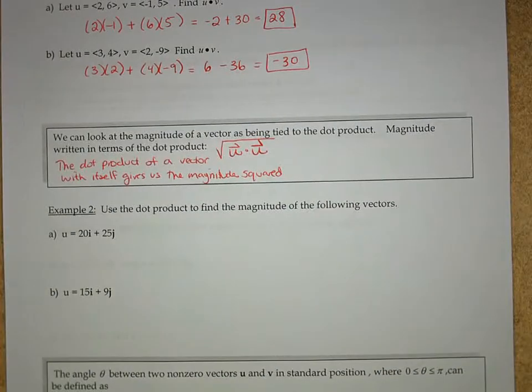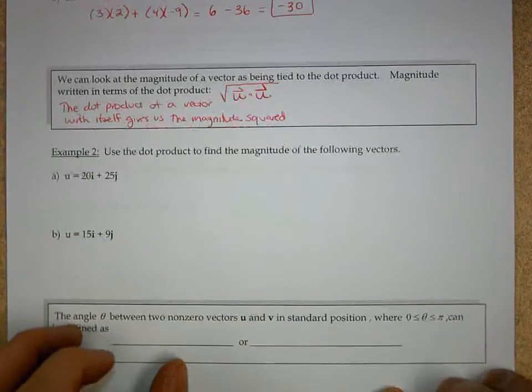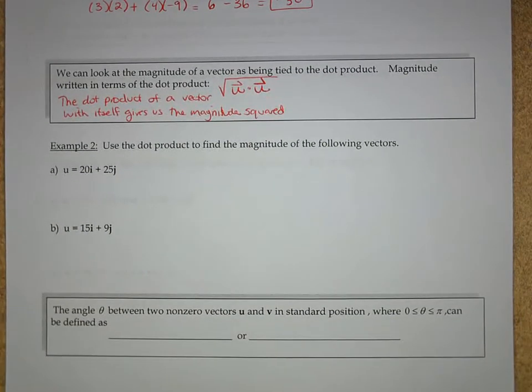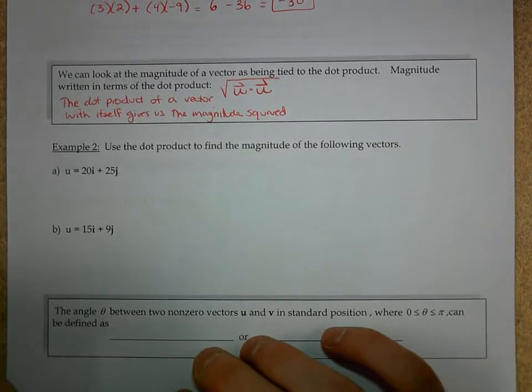And that should make sense based off of what we did previously with magnitude. When we're in component form, the magnitude is the square root of the x component squared plus the y component squared. Now when we take the dot product of the vector with itself, if we take x times x, it's the same thing as x squared, or if we take y times y, it's the same thing as y squared. So here in example 2, using the dot product to find the magnitude of the following vectors, it would look like this.